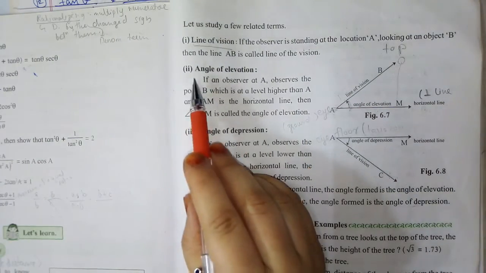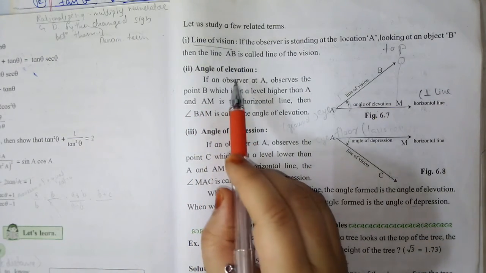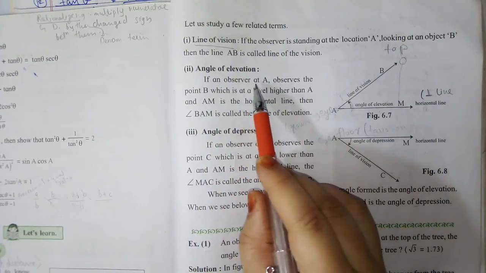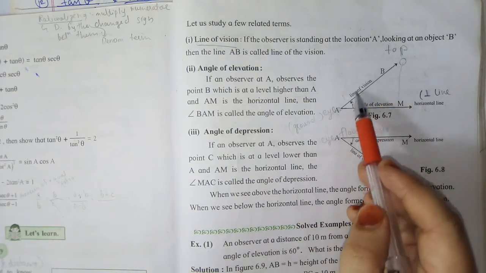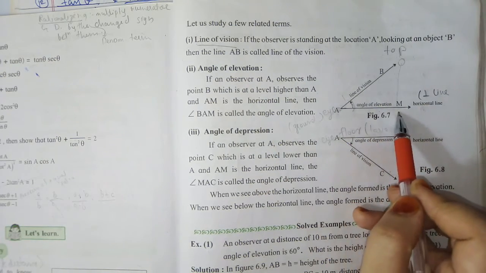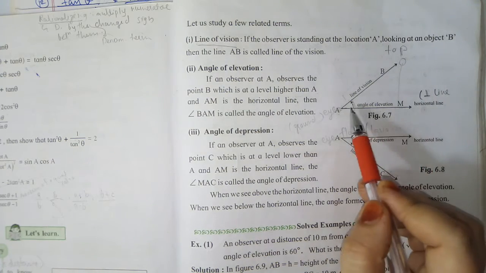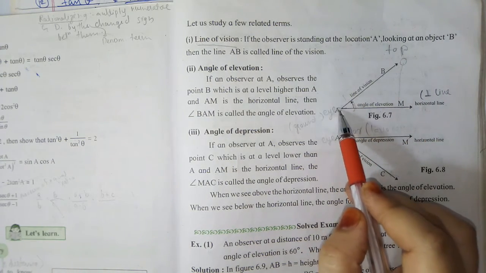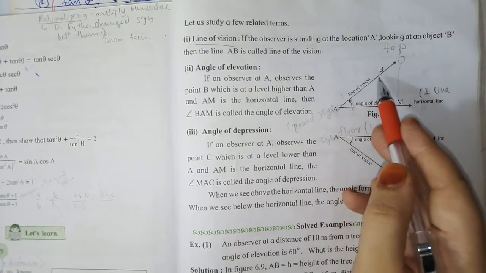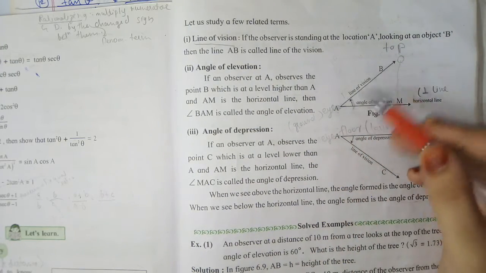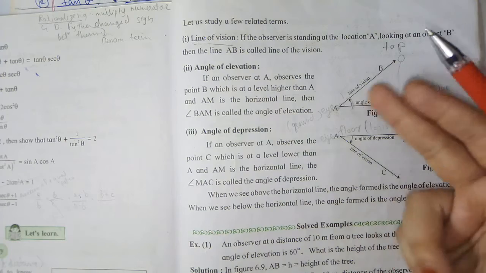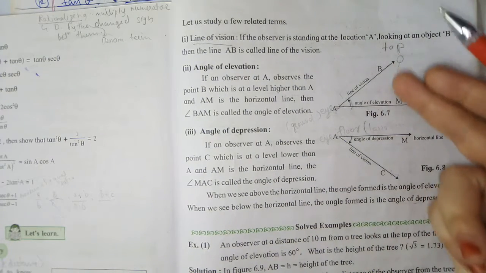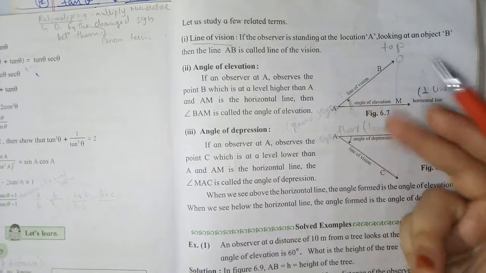All right, and second is the angle of elevation. What is angle of elevation? If an observer at point A observes the point B which is at a level higher than AM, this AM is a horizontal line, then this is called the angle of elevation. That means from a level higher than the horizontal line, the angle made by the observer is called the angle of elevation. Then angle BAM is called the angle of elevation.